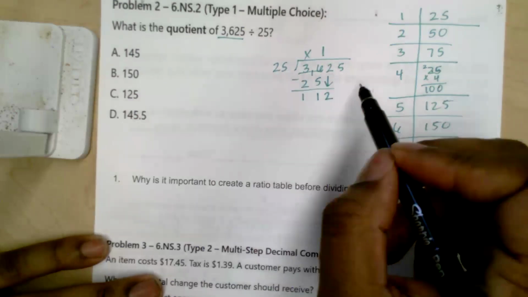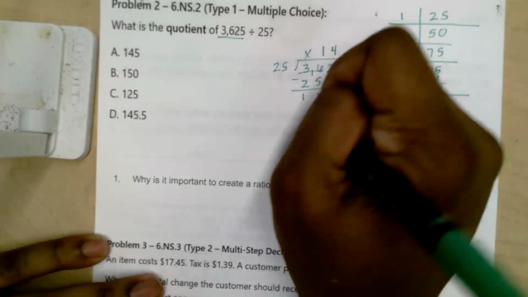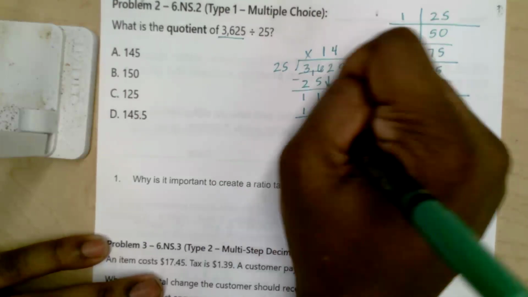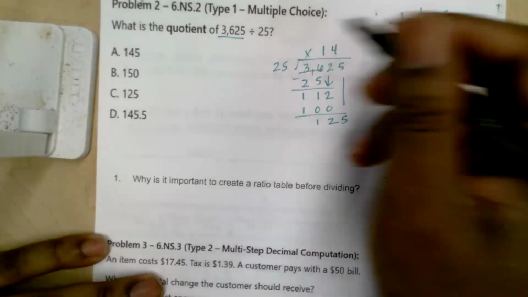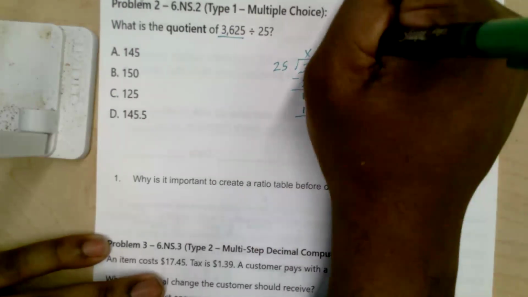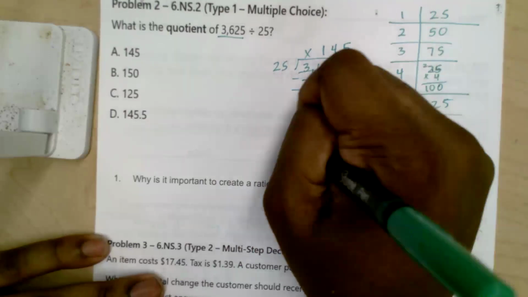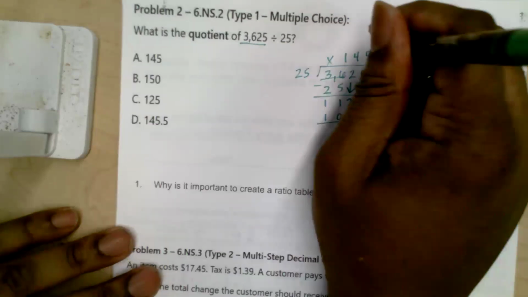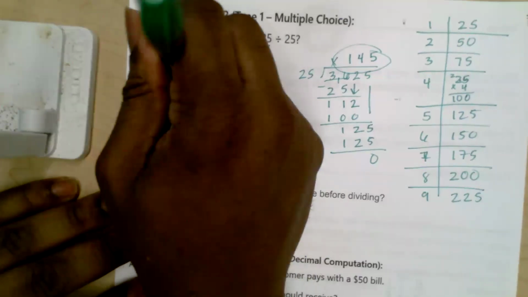Now you see 25 goes into 112 4 times. That's 100. And then you've got 12, and bring down the 5 to make 125. And 25 goes into 125 5 times. Your answer is 145. That's your answer, it's A.